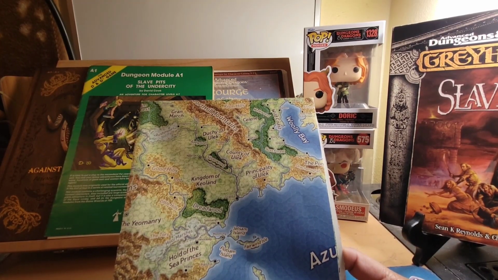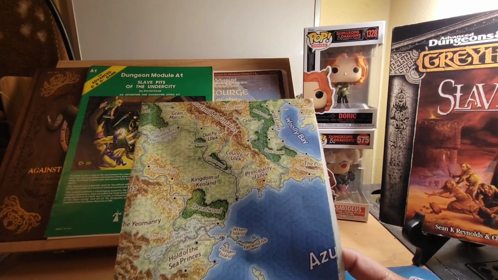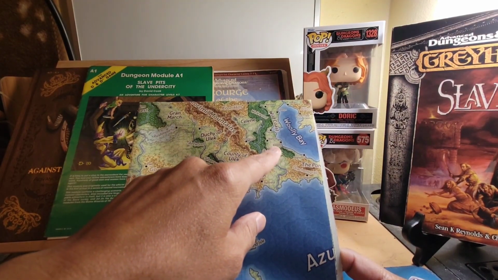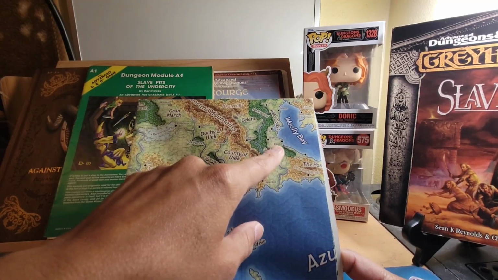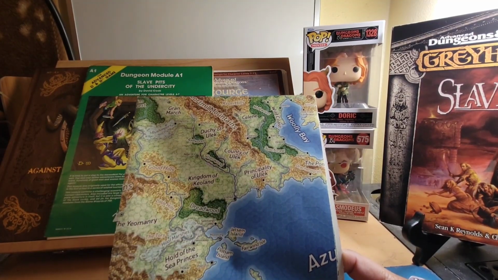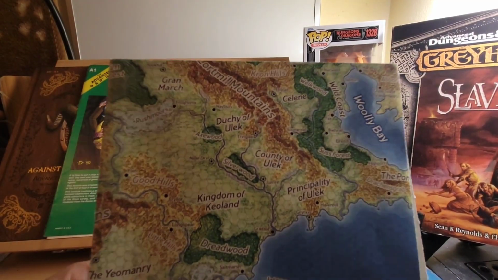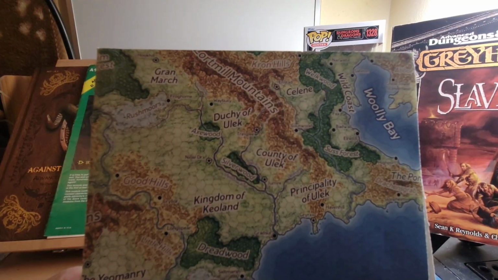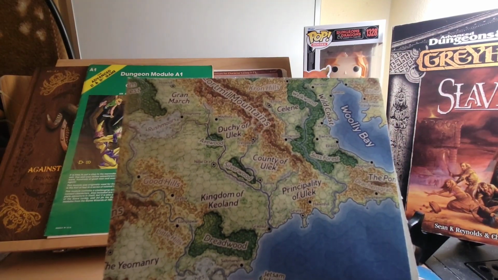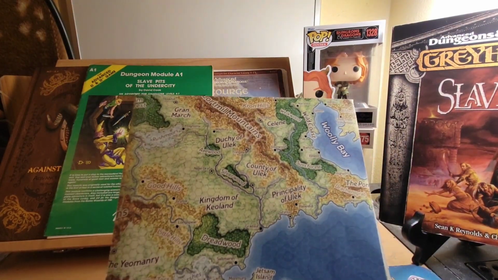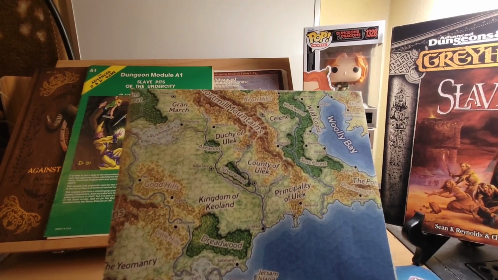So the party's been tasked to travel down to Eldred and meet up with a contact there. And more important, they're going to be taking the names of ships that they see docked there.